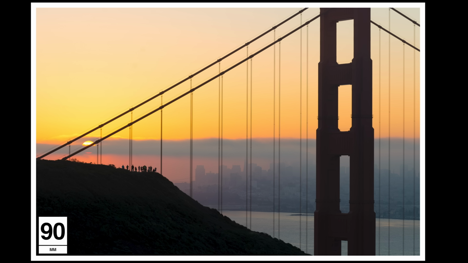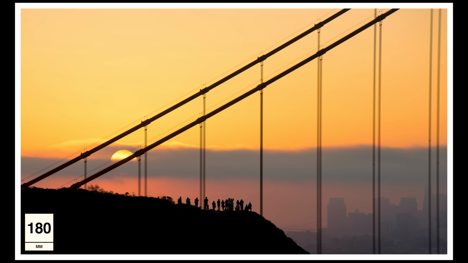And then when I went even further, I don't think it was a better composition than the 90mm ones, but again, it shows something very different. I started to then focus on these people and a little bit closer on the bridge and the struts from the Golden Gate Bridge.